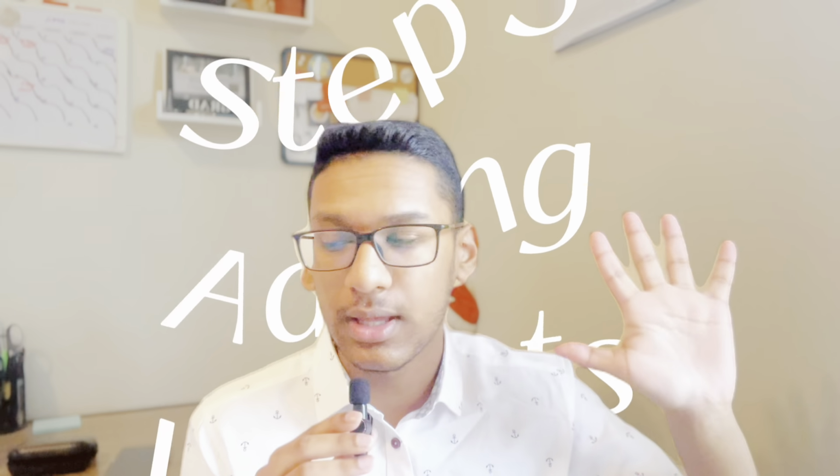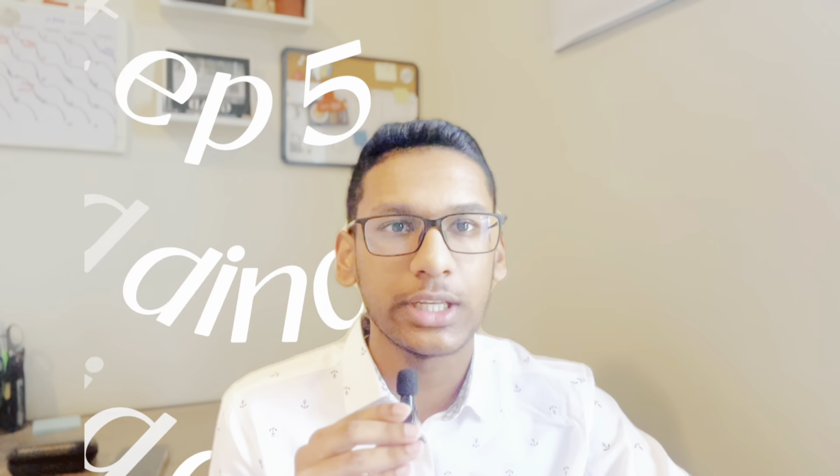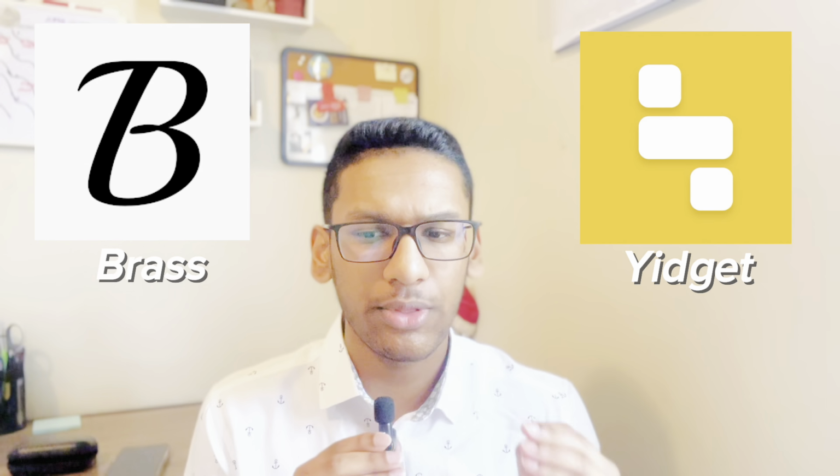This is step 5. And it is about adding widgets. You guys were probably waiting, Rooney, where's the widgets come in? You have not talked about widgets at all. This is where I talk about 2 different apps. There's Yidget and there's Brass. These 2 are both on the App Store. They're both free apps. Again, both of them have membership options, which they will definitely push down your throat, but you don't need to get those because I passed by just fine.